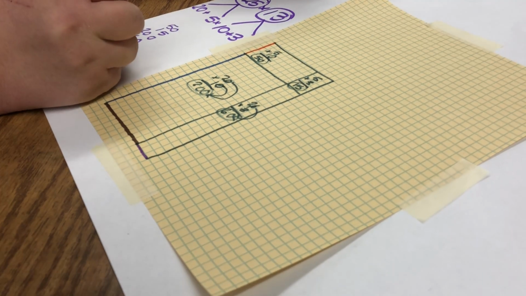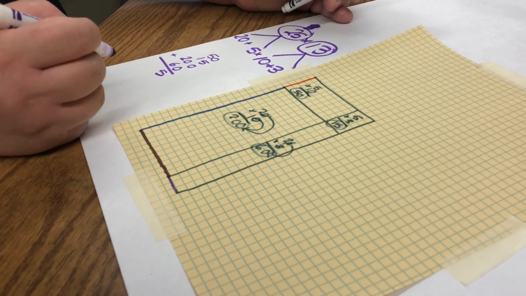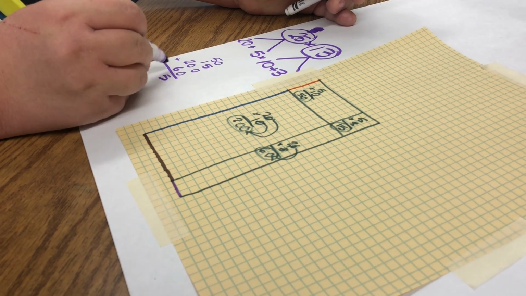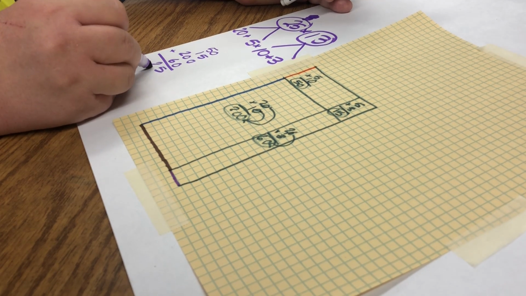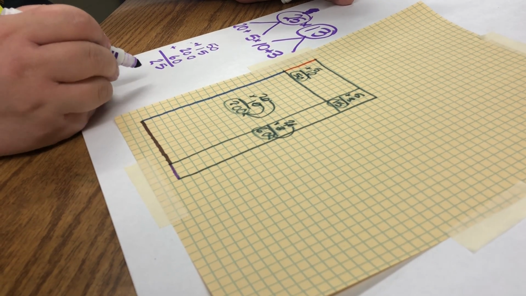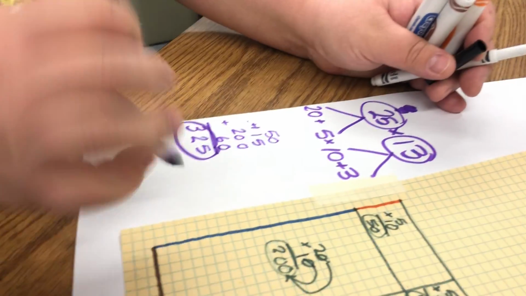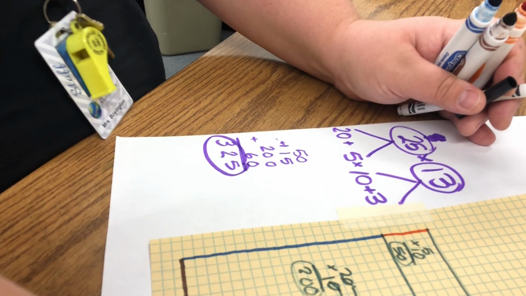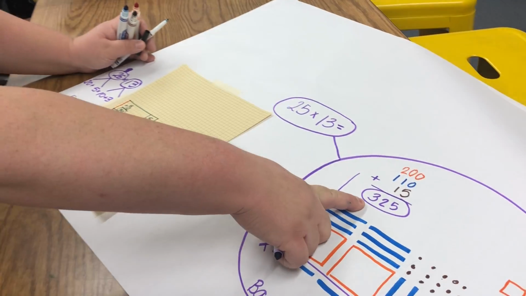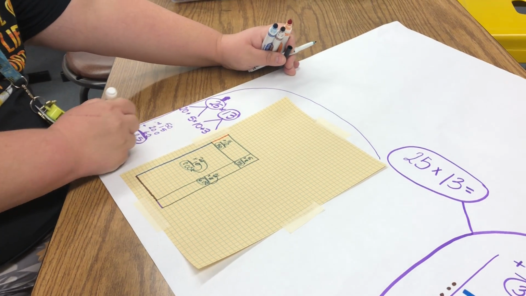So 0 plus 5 is 5, 0 plus 5 is 5, and 0 plus 5 is 5. 5 plus 1 is 6, 6 plus 0 is 6, 6 plus 6 is 12. We got to bring it up. 2 plus 1, 3. Now let's look at this. This answer is 325. I'm going to look over at my base 10. It also is 325.